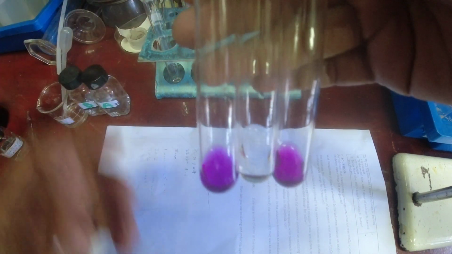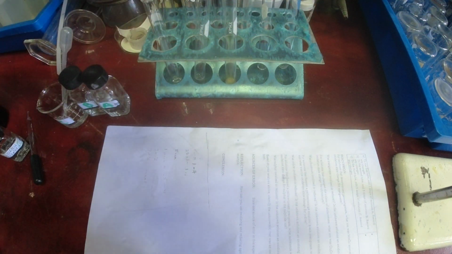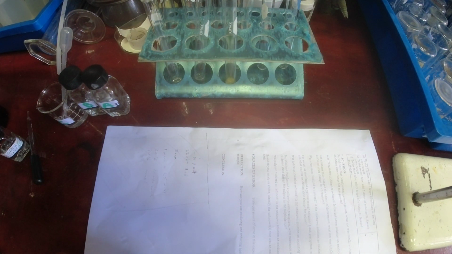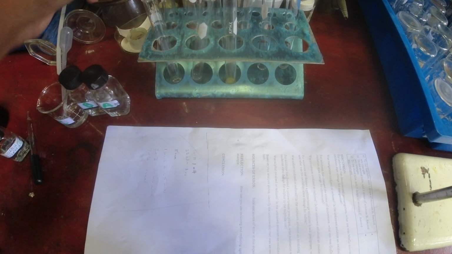So just to recap, this was the first step. A, B, C. Page 3. Second test. A, B, C. Two tests. Color change A, B, C. And then the last test with sodium sulfide. Here we have A, B, C. Let me hold up a white background so you could see it. A, B, C. I know the lighting isn't the best, but yeah. So there you have it. Oxidizing and reducing agents lab.